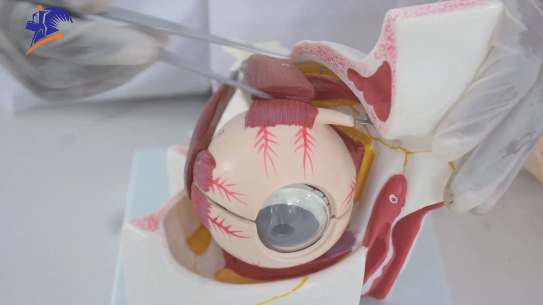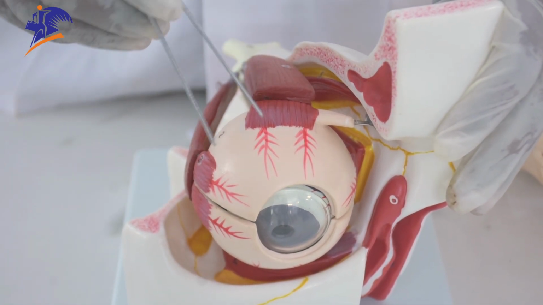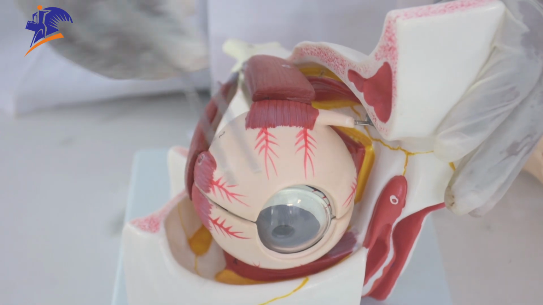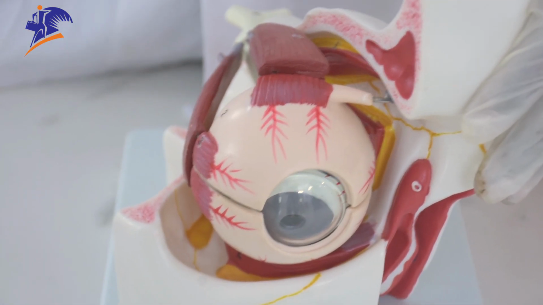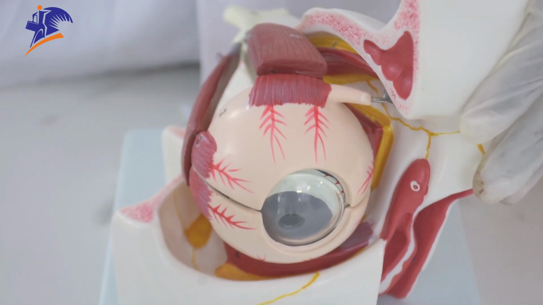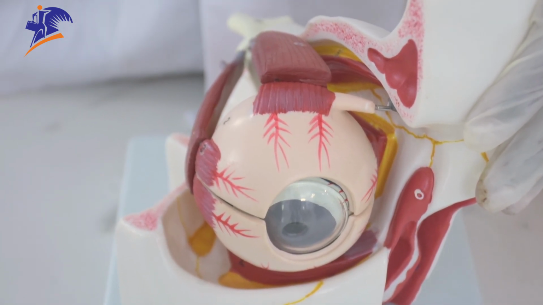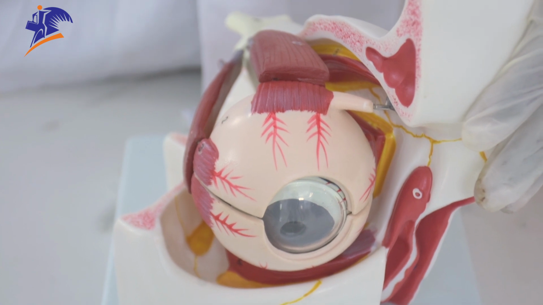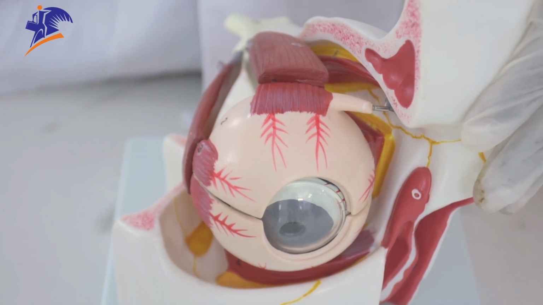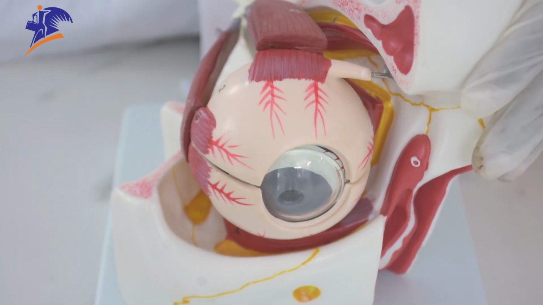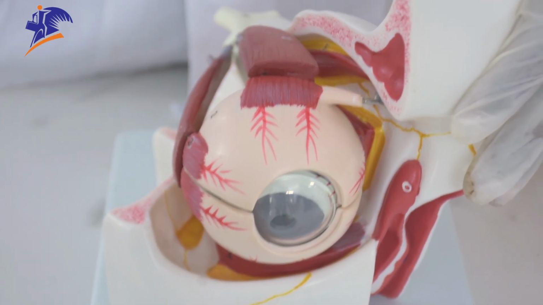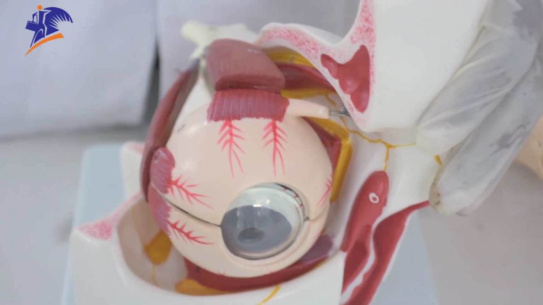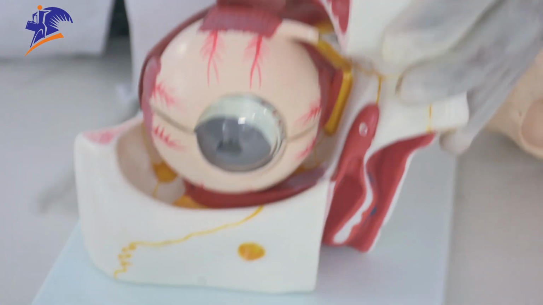Regarding the layers of the eye, we have the outer one, which is called the fibrous layer, containing the sclera and the cornea. The middle one is called the vascular layer, which contains the choroid and other parts of the middle layer. The inner one is called the retinal layer. Again, the outer one is fibrous, the sclera. The middle one is the choroid or uveal part. The inner one contains the retina.